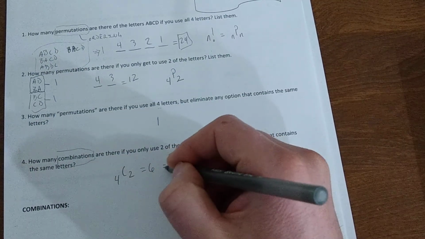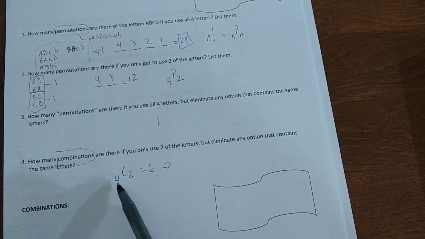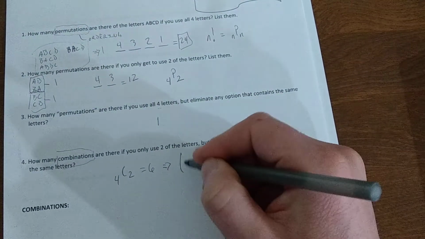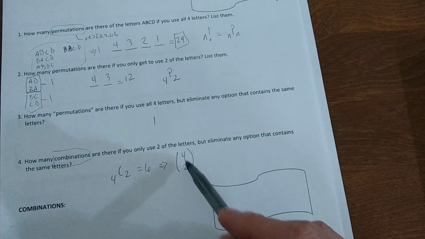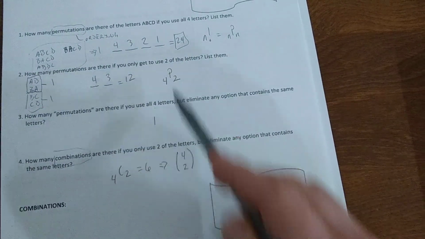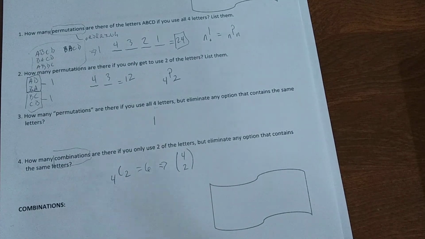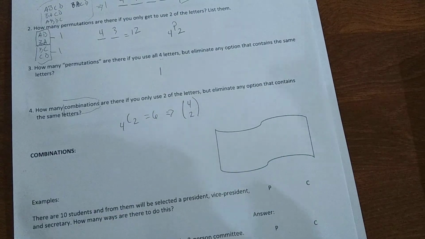Just so you know, there's another notation that comes up in pre-calculus. 4C2 can also be written as 4 over 2 in parentheses. You're going to see this. The parentheses does not mean permutations. It only means combinations.